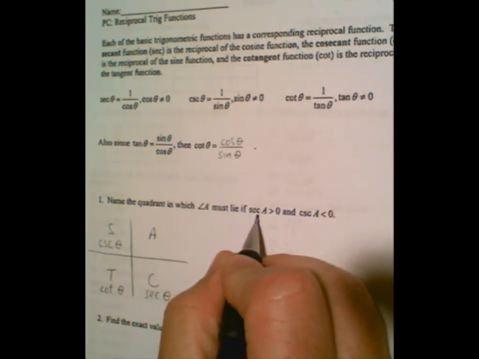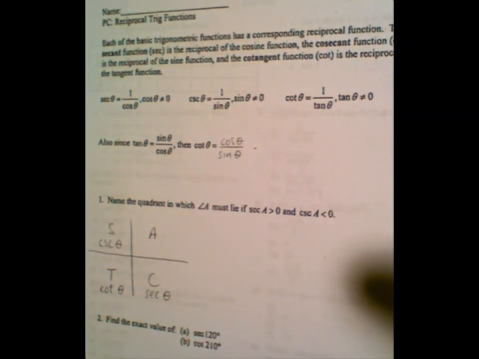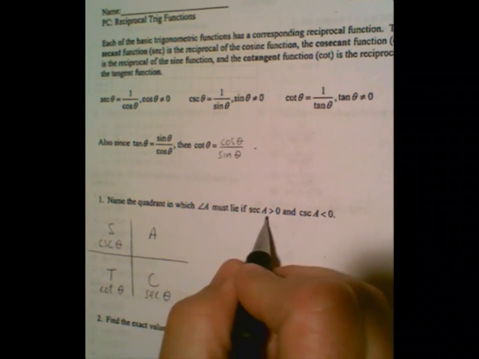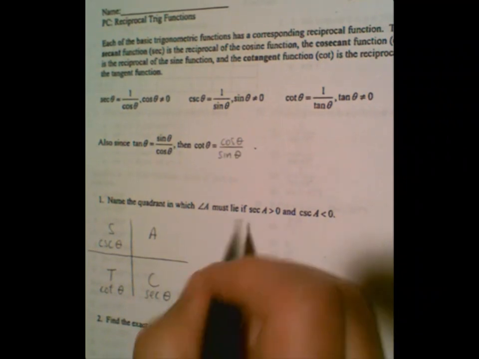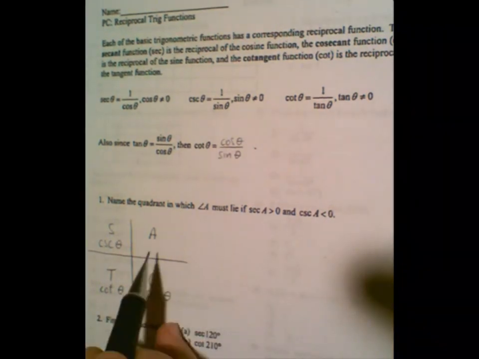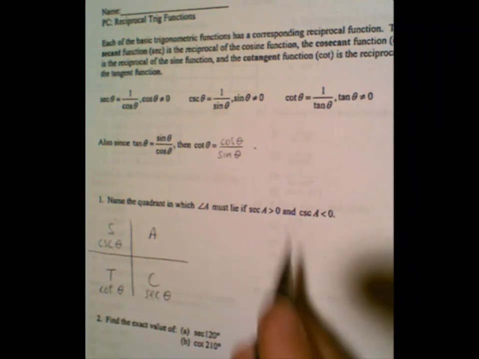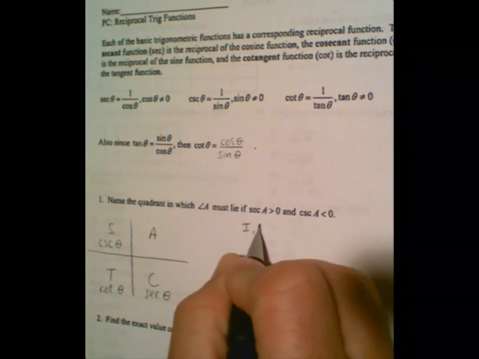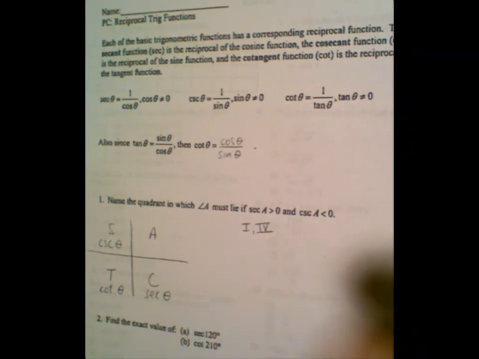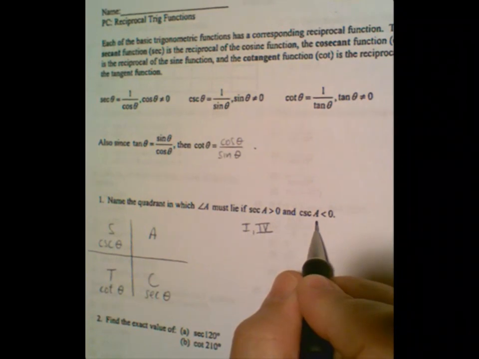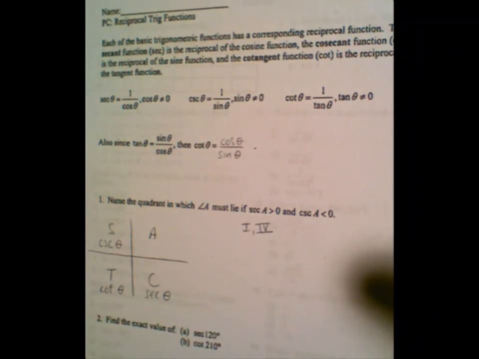So if secant A is greater than 0, that means positive. Where is secant positive? Secant is positive in the same place where cosine is positive, and cosine is positive in the first quadrant and the fourth quadrant. Cosecant is less than 0. Cosecant is a reciprocal of sine.